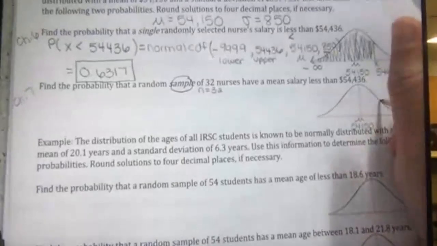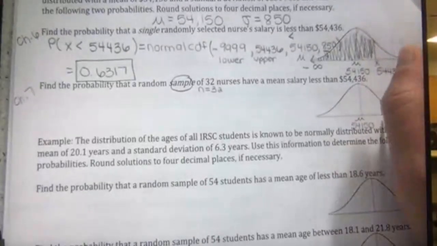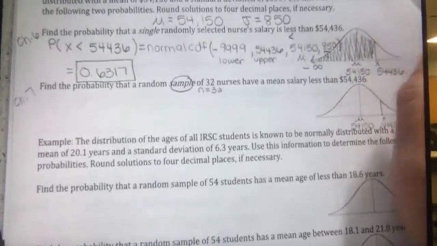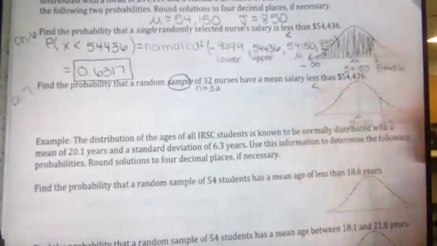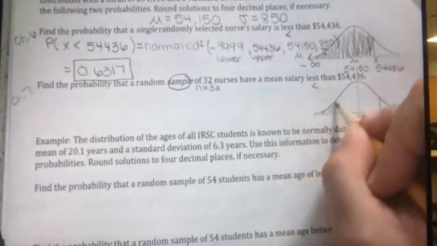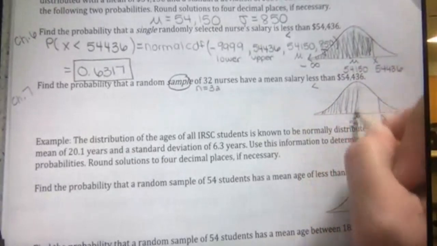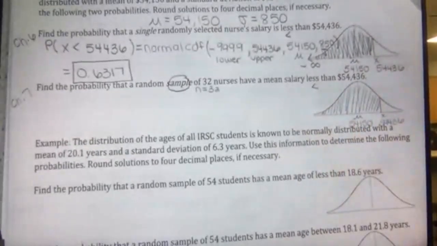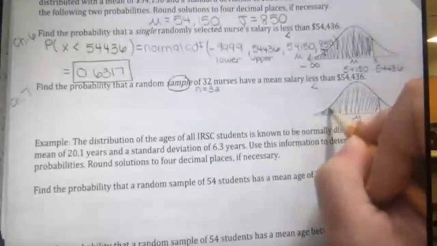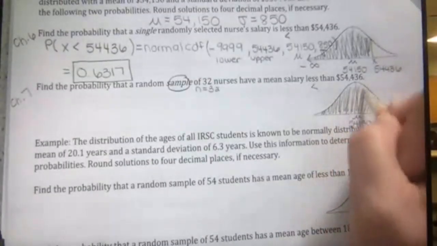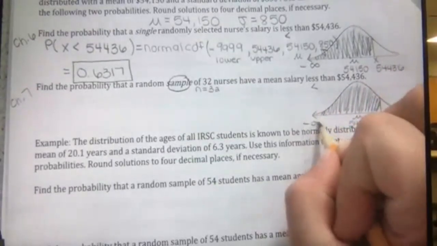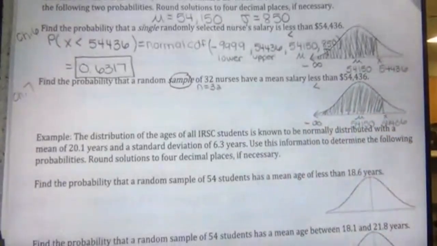We're still looking at the same x value of 54,436, on the left-hand side of our mean. We're still looking at less than. Our graph is still going on forever to the left, towards negative infinity.